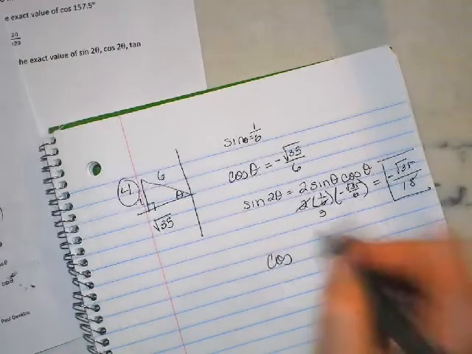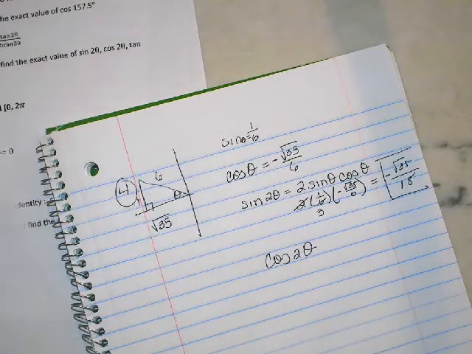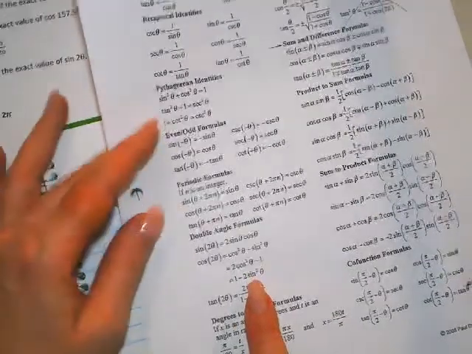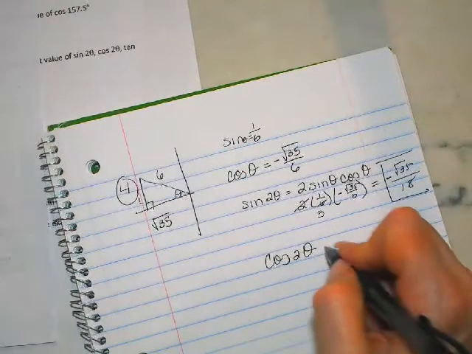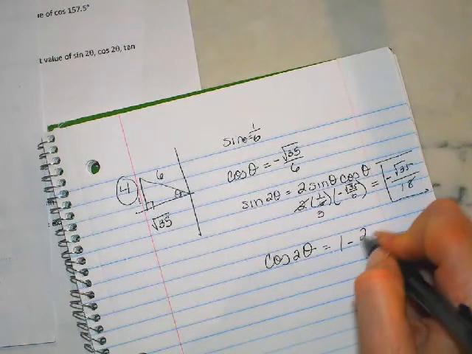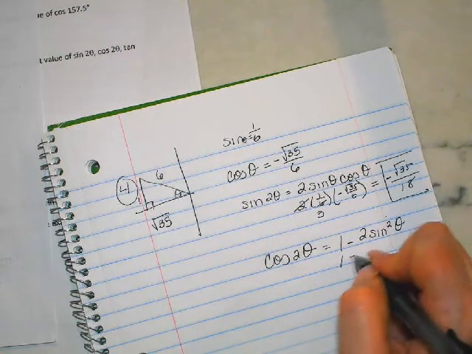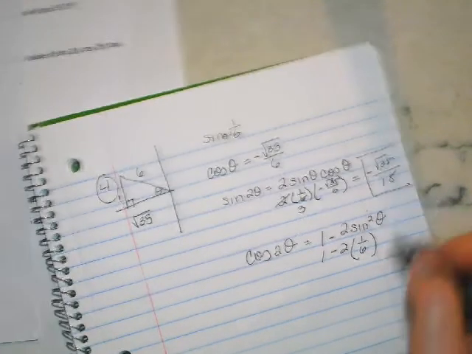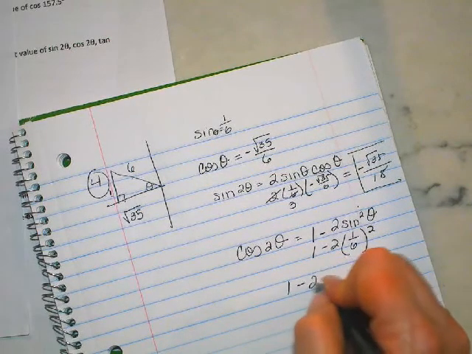Done. Okay, now the cosine of the double angle. Remember, there are 3 double angle cosine formulas. Since they gave me the sine, I'm going to use the sine one. So it's going to be 1 minus 2 sine squared. 1 minus 2 times our sine, 1 over 6, squared.